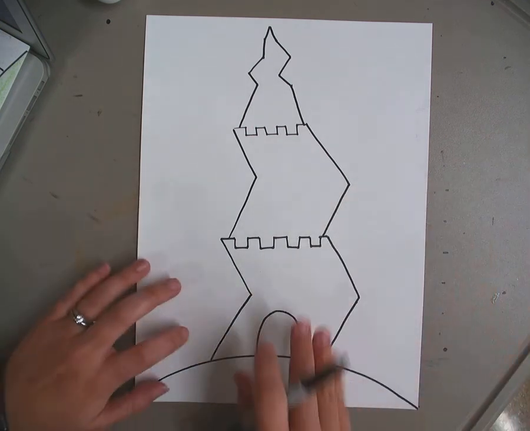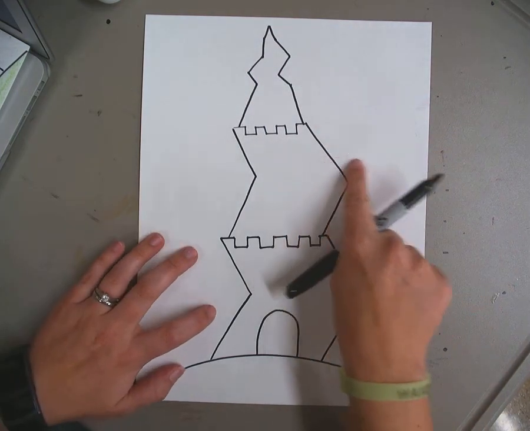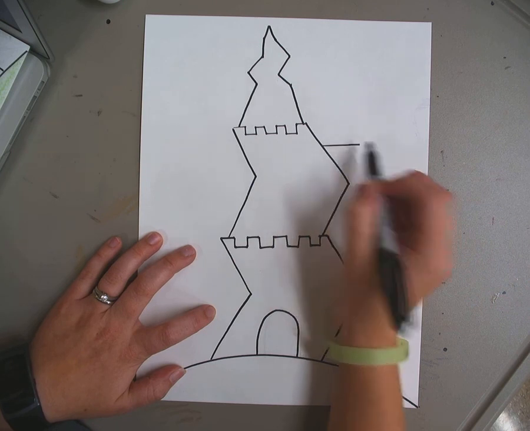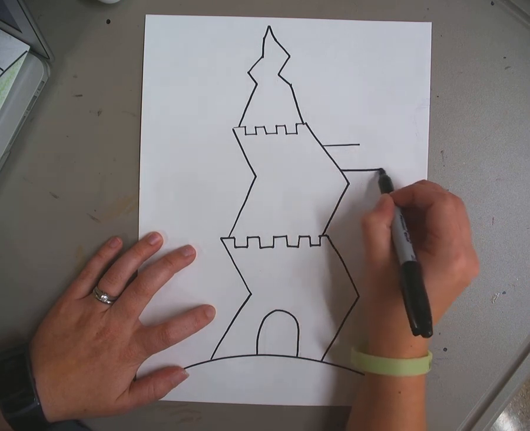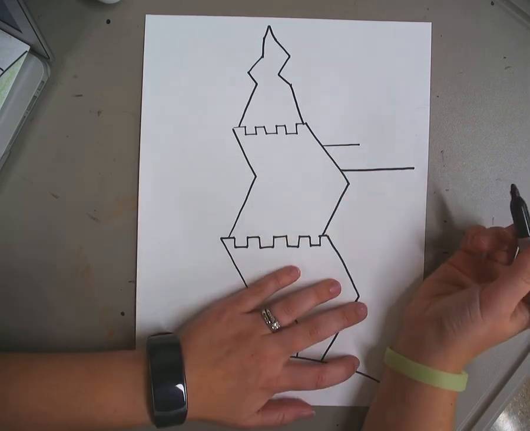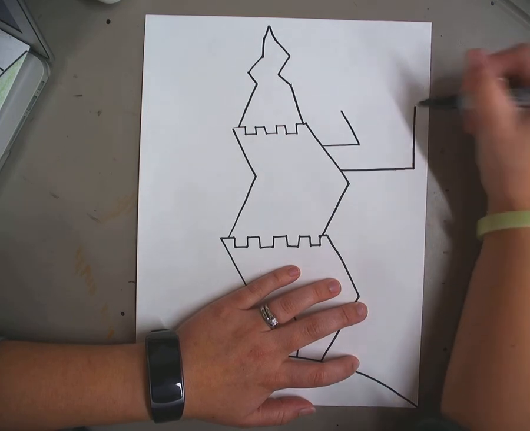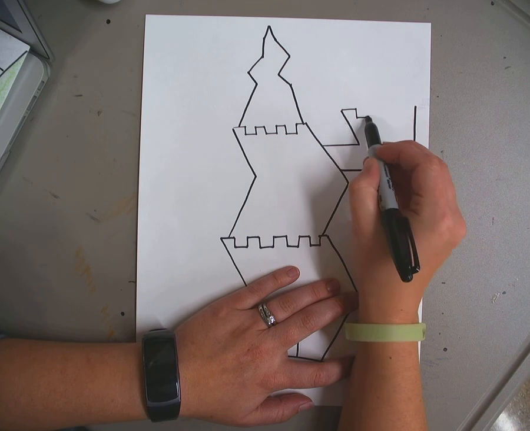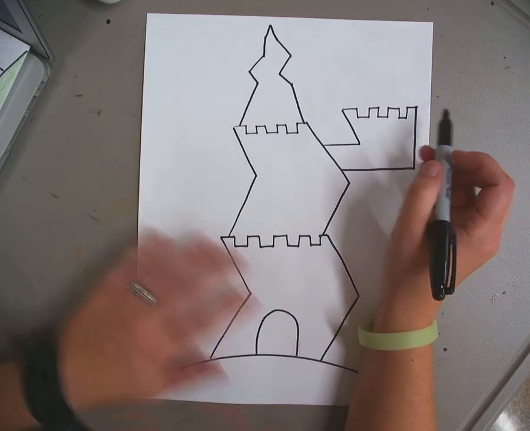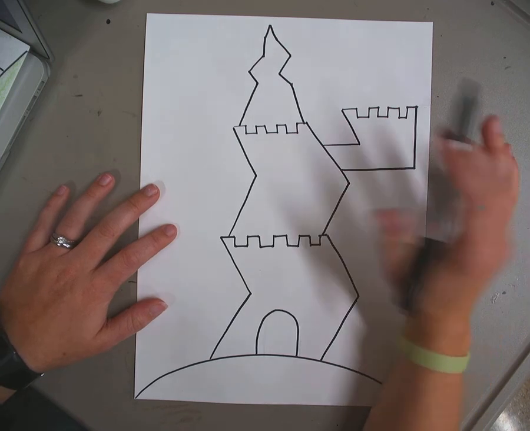Okay, so we have our bottom layer, our middle layer, and our first roof. Now let's add a section on the right side of our paper. How I'm going to do that is I'm just going to draw two lines off the side, and my bottom line is going to go farther than my top line. Then I'm going to just draw a diagonal out here, and I'm going to draw a line straight up. I'm going to connect it with, you guessed it, a castle line. Now, if the castle line is too hard for you to do, you 100% can just draw a straight line. That's fine. I just think the castle line gives it a little more flavor.